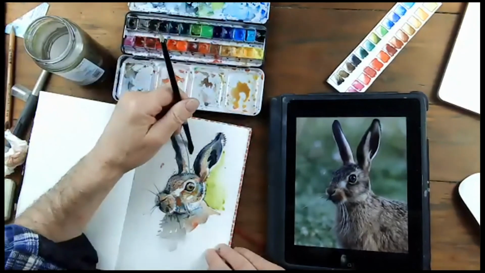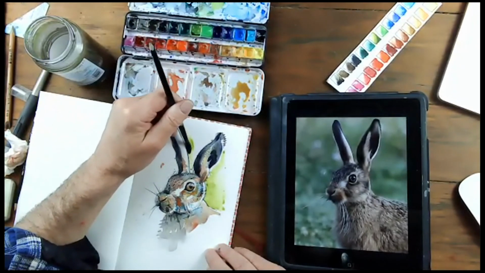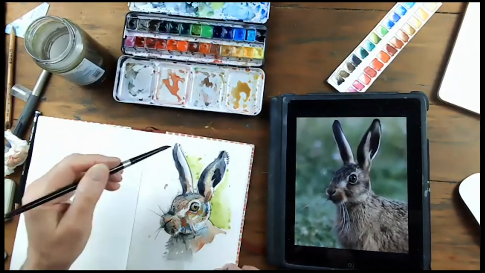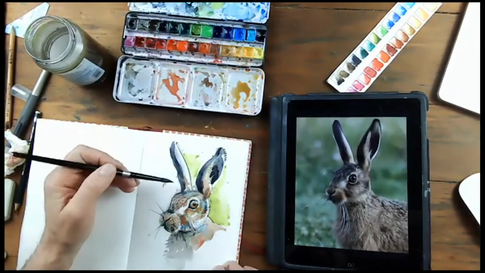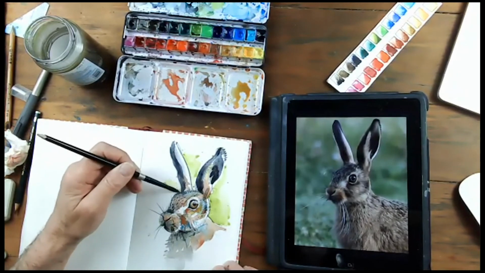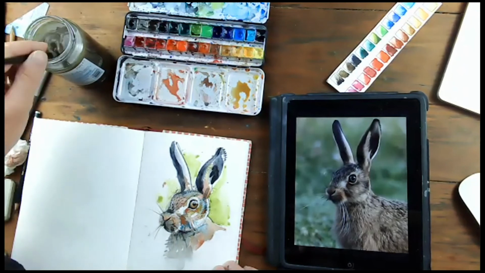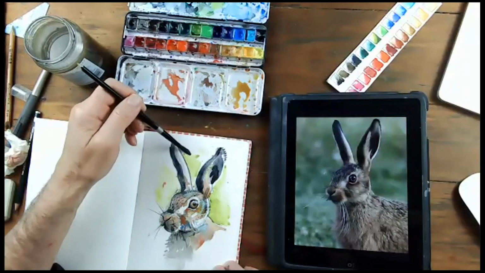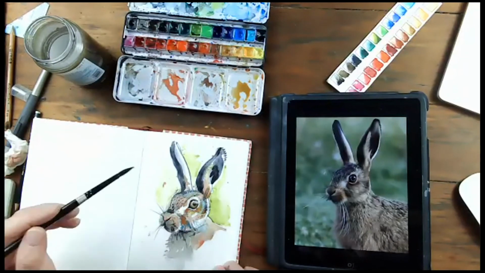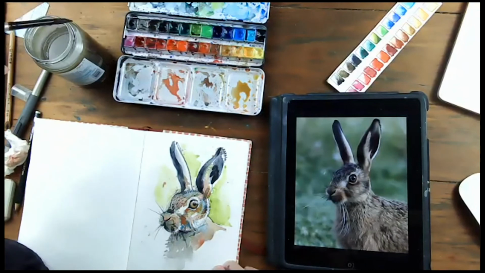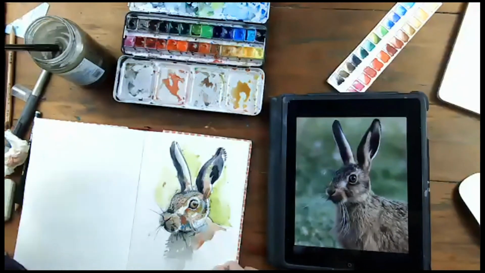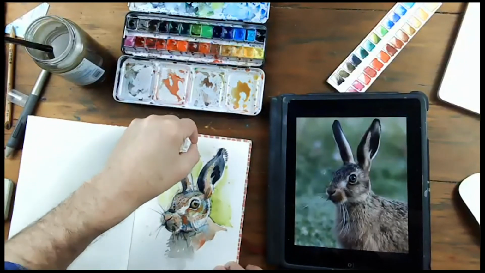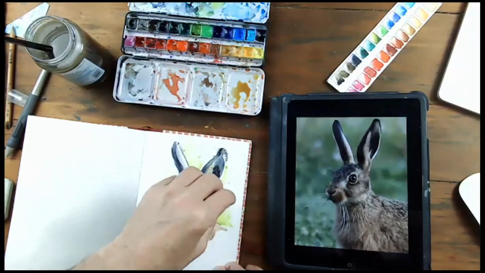And the same here, this ear. Just define the edge of that ear. And just to balance things up, just put a bit in here as well. And then soften the edge with clean water, or as clean as you can possibly get it. And maybe put a bit of texture in this, so just add a little bit of interest.